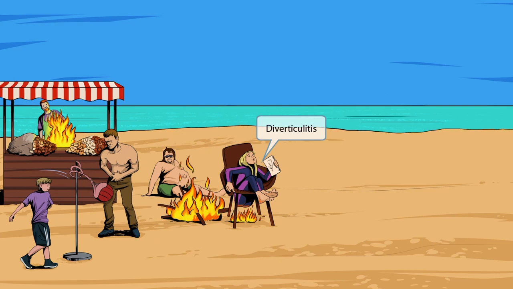Now, notice that some of the fire has spread directly underneath her bulging bottom. This fire idea should remind you of diverticular inflammation, known as diverticulitis, which is another cause of lower abdominal pain. Often, mild diverticulitis can be treated with antibiotics and supportive care, but will need surgical intervention if colonic perforation occurs.